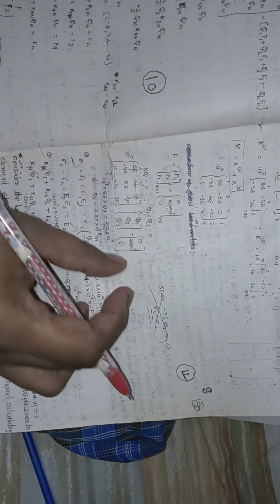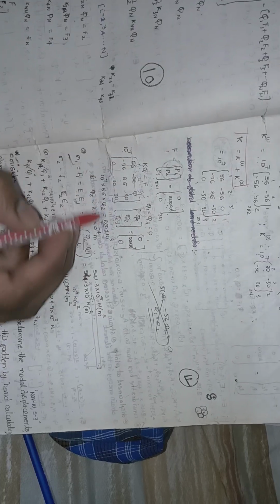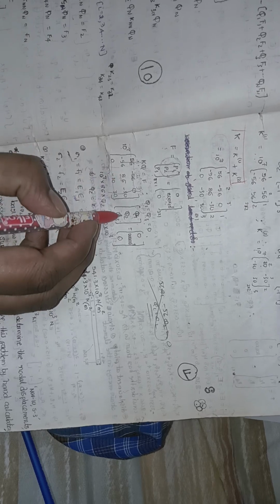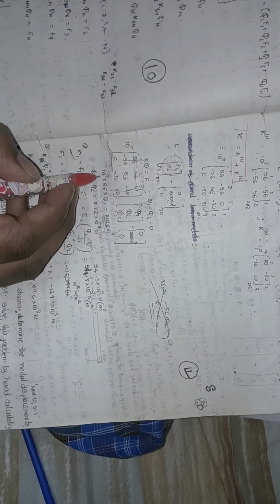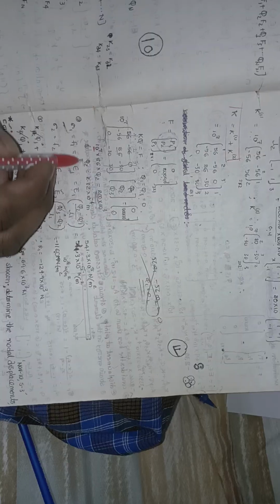Then again you have to take the elimination approach, K, Q, F. Here you can cancel the first row, first column, third row, third column. Then you will have only 86 into Q2. Here it is 10 power 7, but there 10 power 8 into 8.6, not an issue. Then you will get the Q2 value.